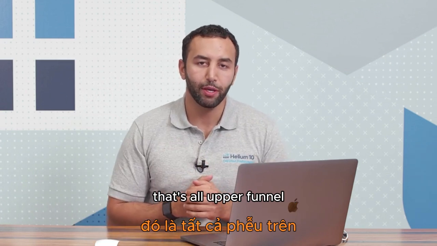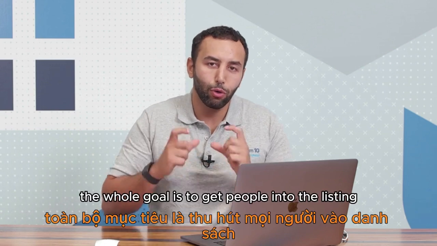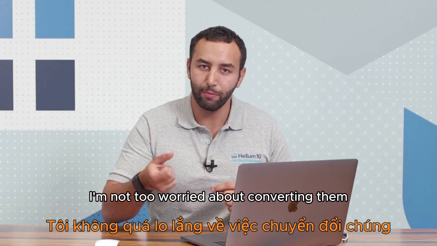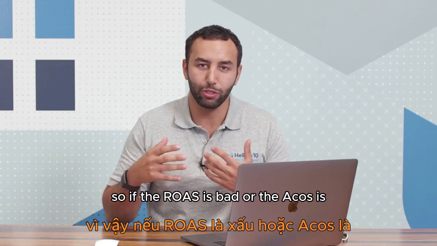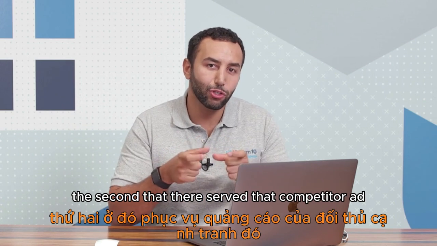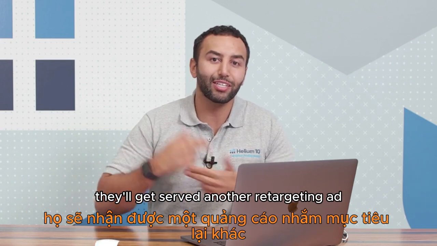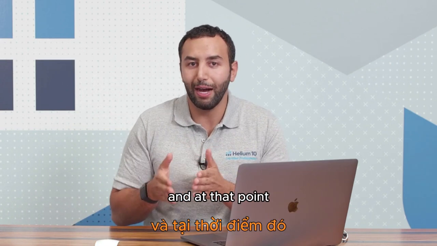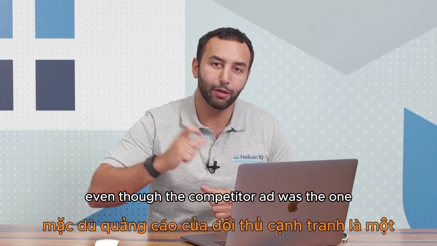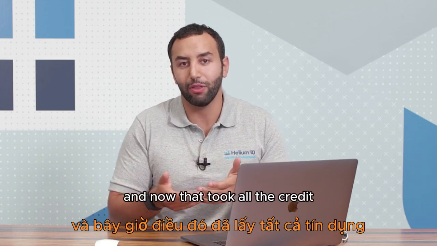That's all upper funnel. And the main metrics we're trying to track here are click-through rate and detail page view rate. The whole goal is to get people into the listing with those ads. I'm not too worried about converting them. So if the ROAS is bad or the ACOS is really high, it's not a problem. And the reason is, think about this. The second that they're served that competitor ad and they view it and now they're in your funnel, they'll get served another retargeting ad. And at that point, the retargeting is going to take all of the credit for the competitor ad, even though the competitor ad was the one that brought them in the first place.